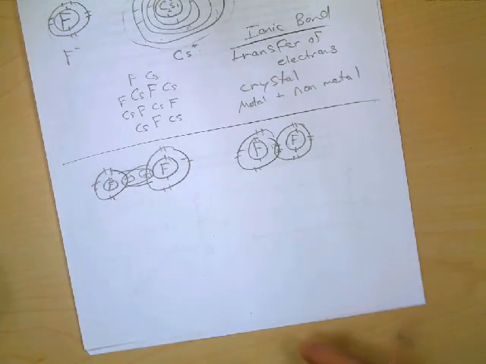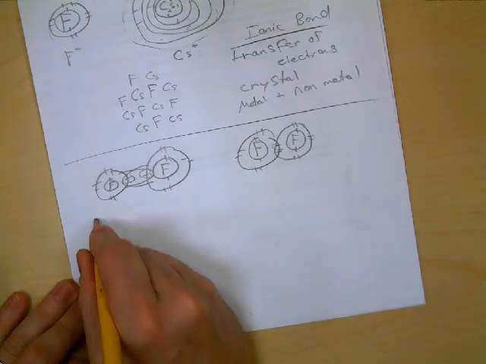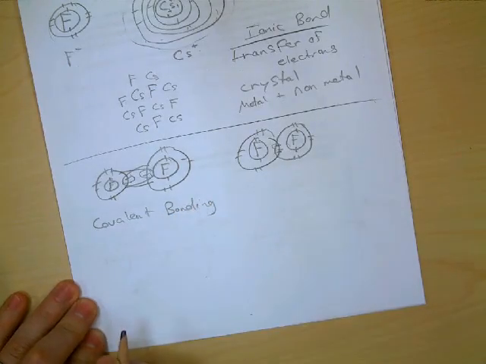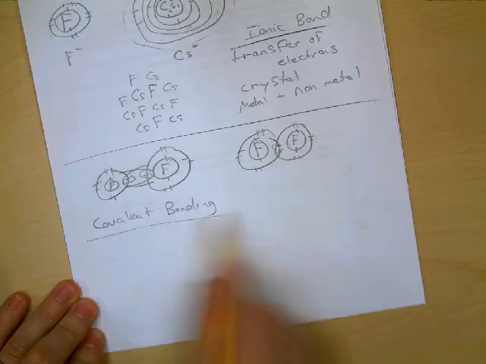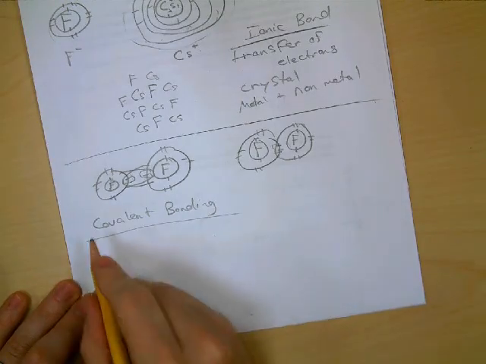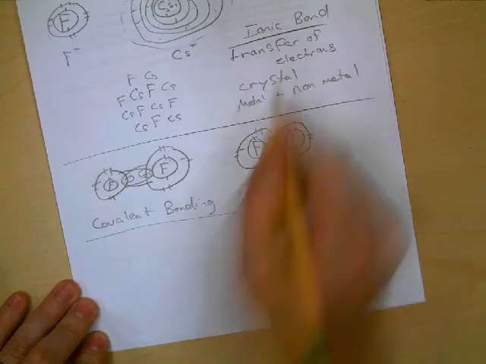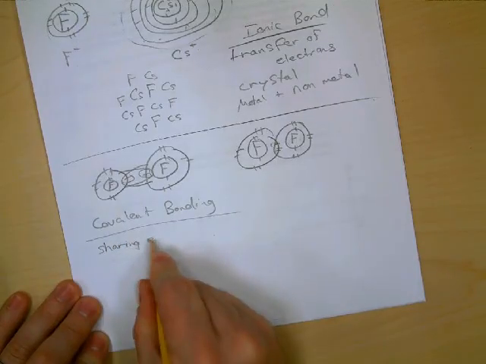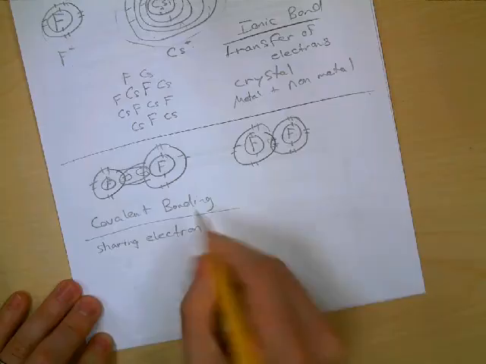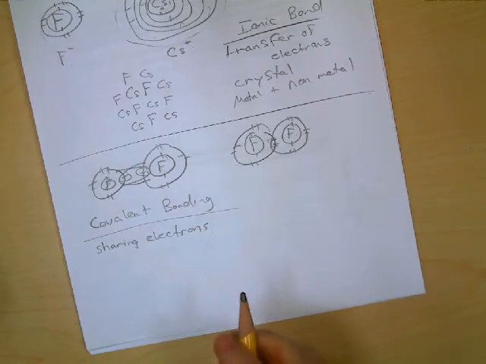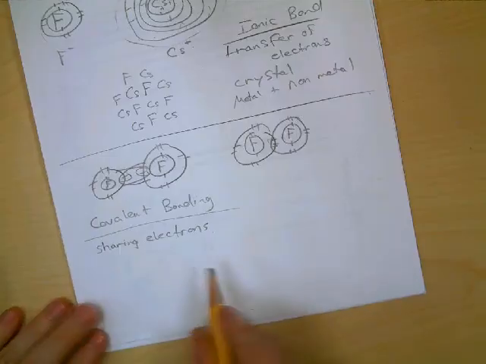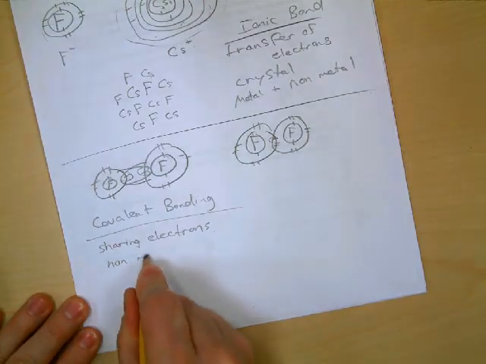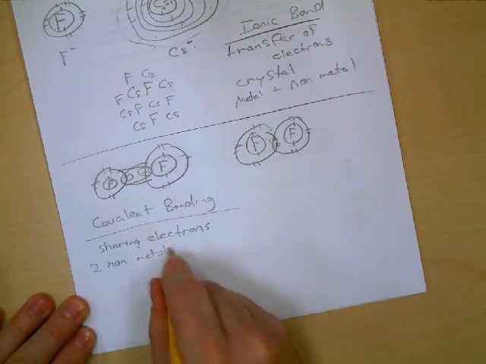So what we call this is covalent bonding. And what we see is not a transfer of electrons like in ionic bonding, but we see a sharing of electrons. We see that in this case, it didn't happen because one was strong and one was weak. It came because they were both strong, or because they were both at the upper right of the periodic table. That's the non-metals. So two or more non-metals make up a covalent bond because they're both strong.